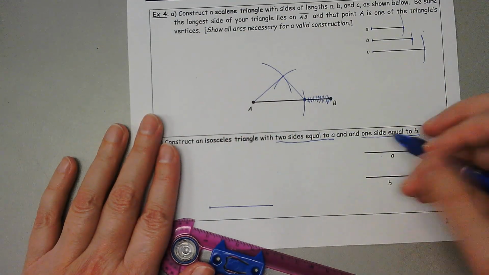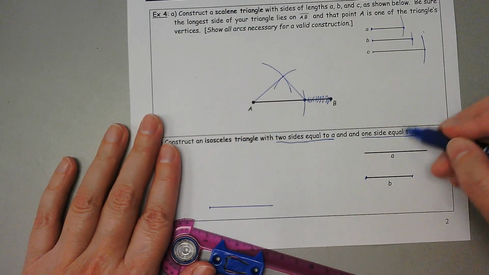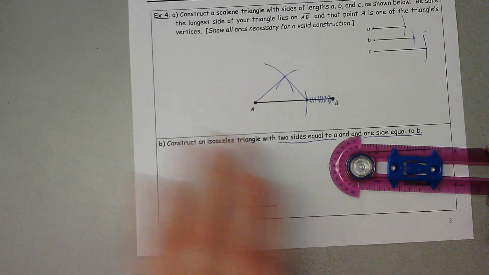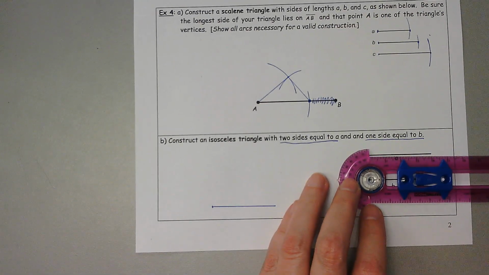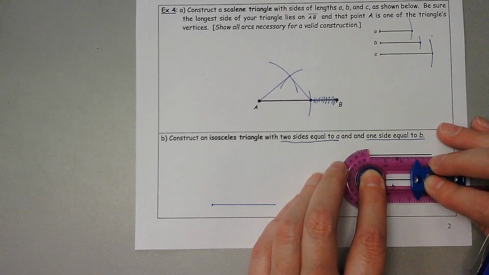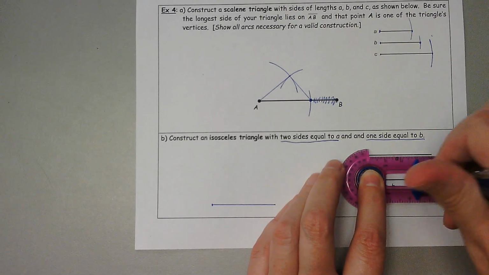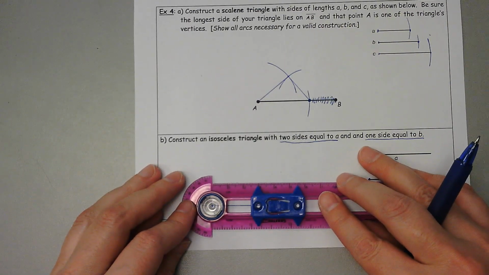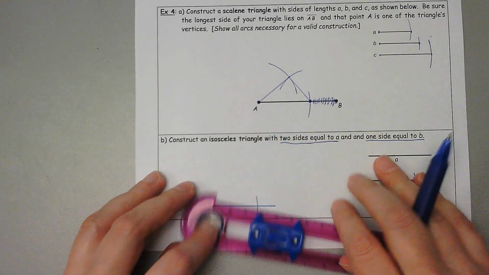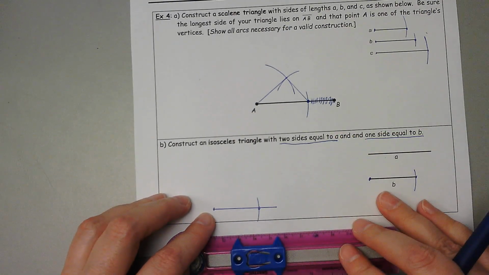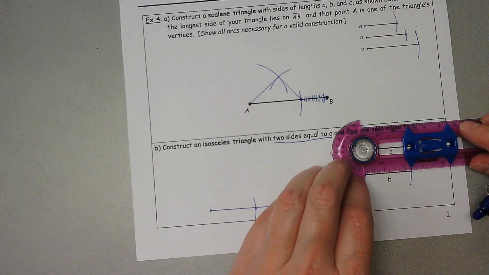So I'm going to measure B first because I need only one of side B, and the one side B I want to put on the bottom. Again, it's just because I'm deciding to. It didn't say I had to. It's just the choice I'm making. So I'm measuring B, and then I'm transferring side B to become the base of the triangle that I'm building. So now here are the 2 endpoints of the base of my triangle. Now I need to measure A.